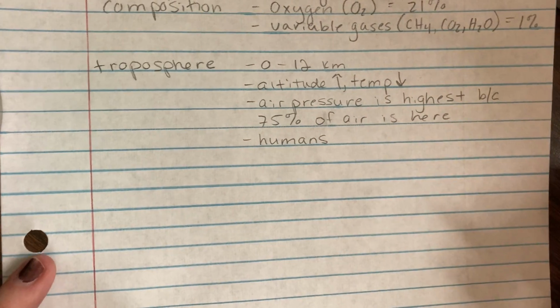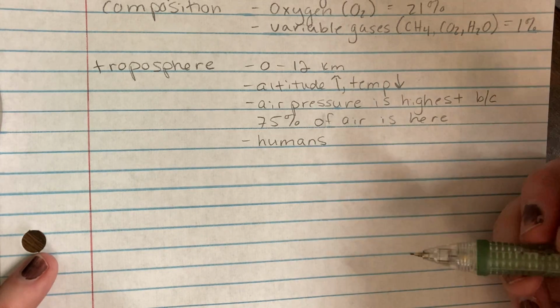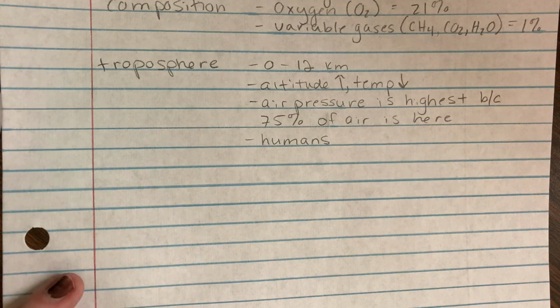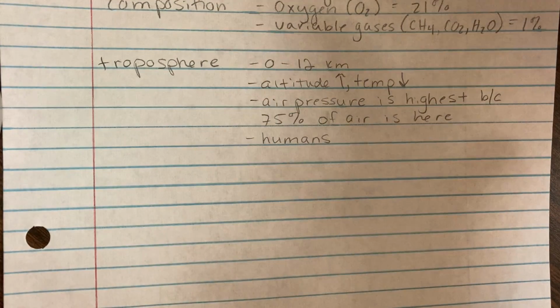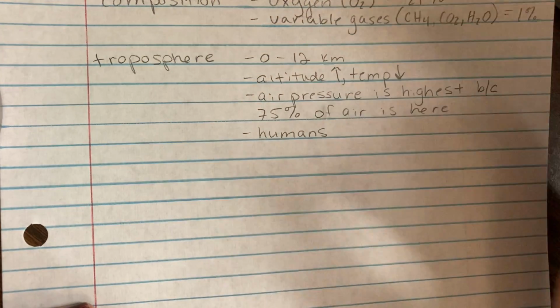Humans, this is where we are, we breathe here. We can breathe in the lower portions of the troposphere. Once you get about halfway up, to 6, 7, 8 kilometers high in the troposphere, it gets really hard for humans to breathe because the air is so thin. There are fewer molecules of oxygen up there, and so it is difficult to breathe. But humans live in the troposphere.